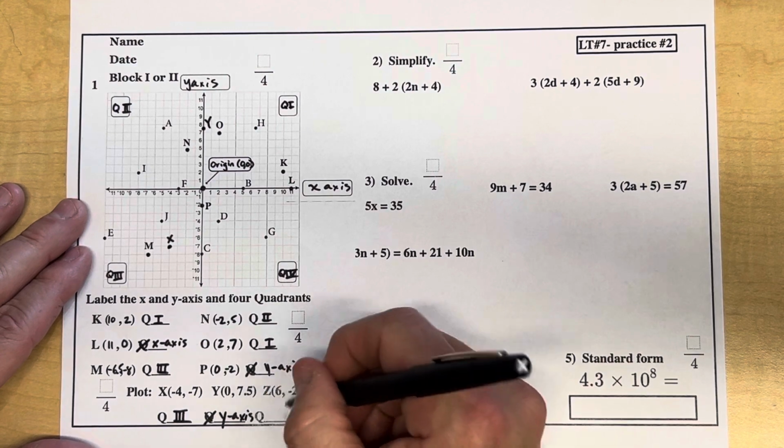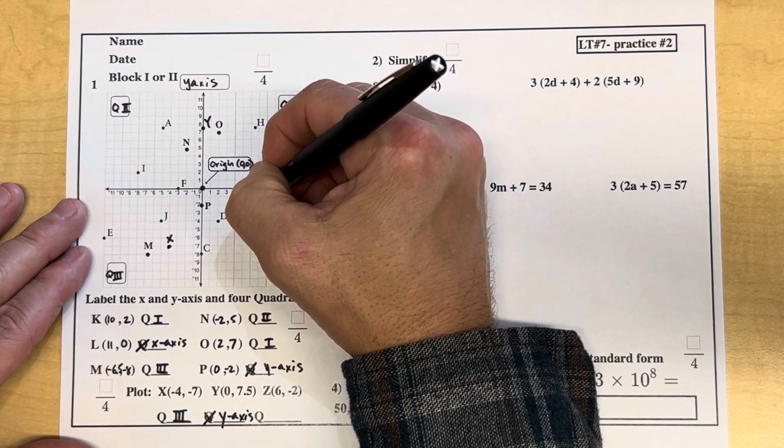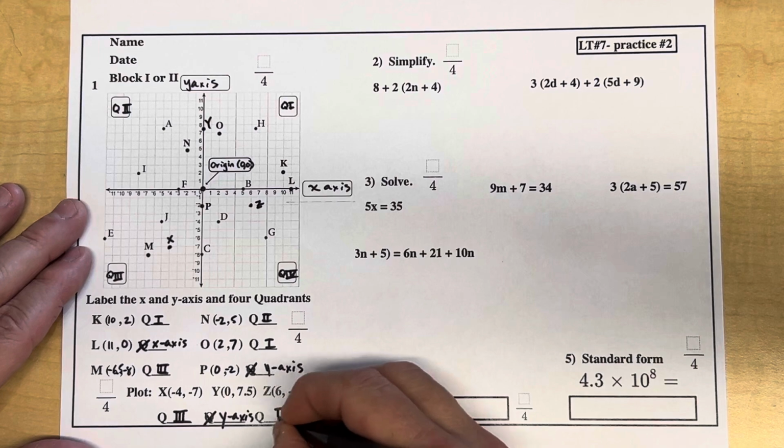And then I have Z at 6, so I go over to elevator 2 and floor -2, and that is Z, and that's in quadrant 4, IV.